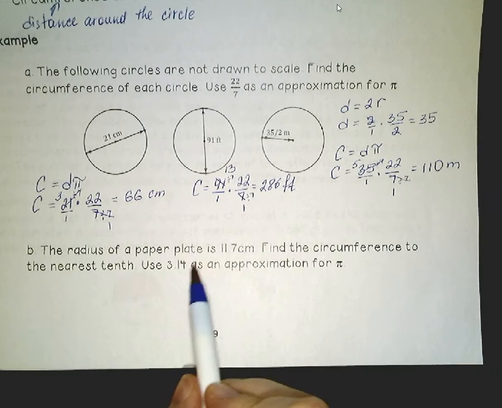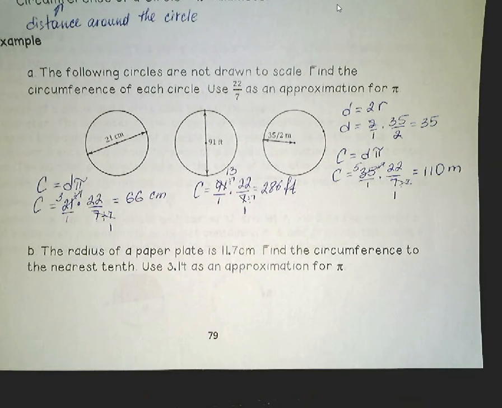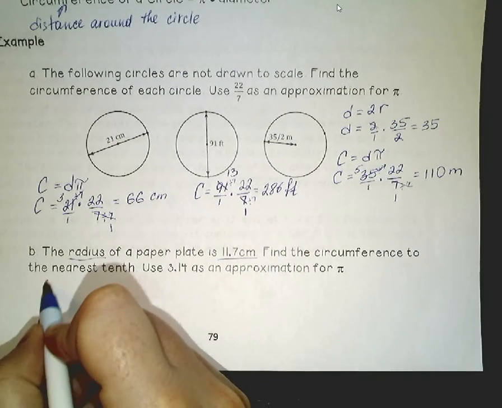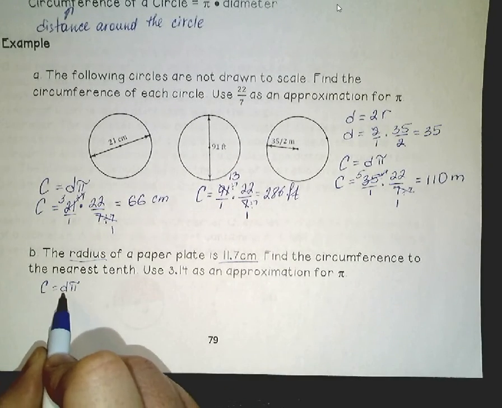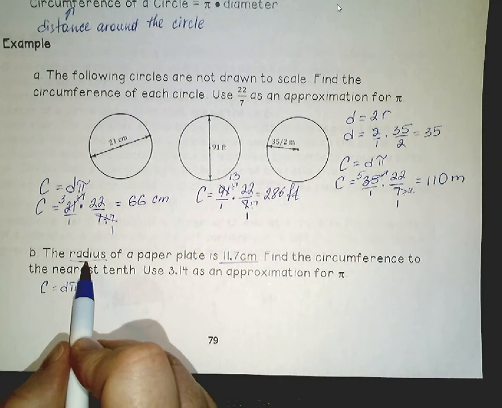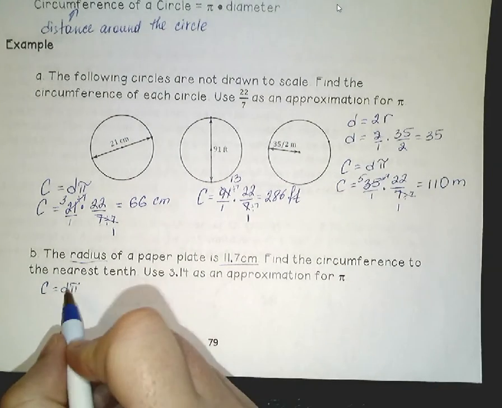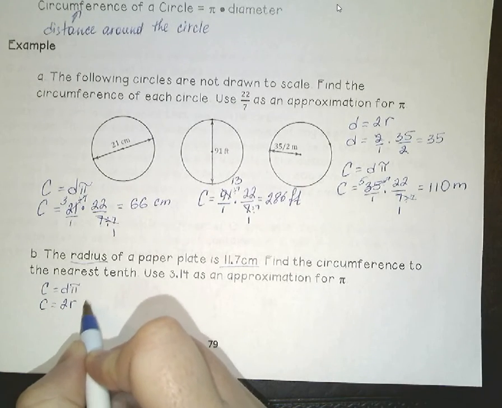The radius of a paper plate is 11 and 7/10 centimeters. Find the circumference to the nearest tenth. Use 3 and 14 hundredths as the approximation for pi. What we know here is the radius of a plate. The circumference can be found by multiplying diameter by pi. I don't have the diameter, but I do have the radius, and I know twice the radius will give me the diameter. So I can change my formula into circumference equals 2 radius times pi.